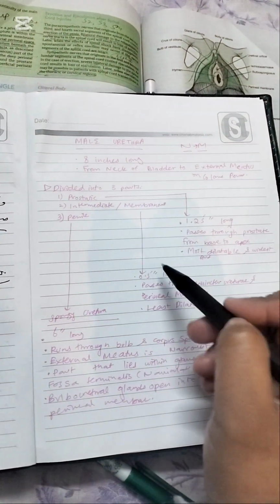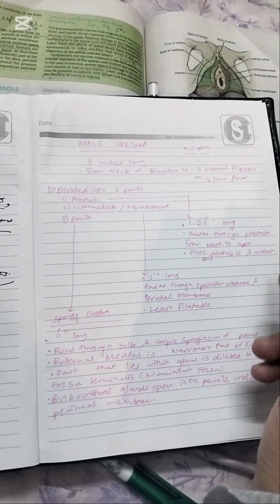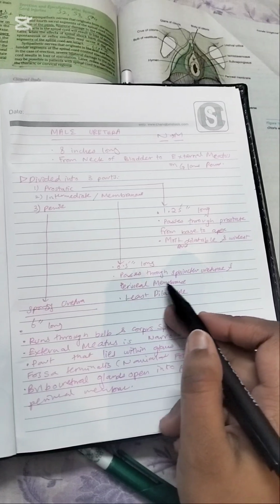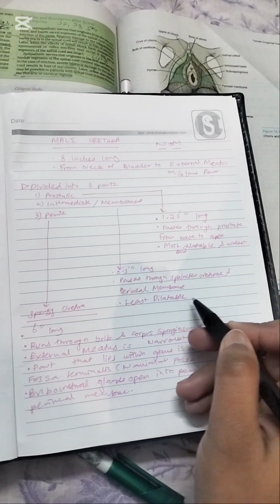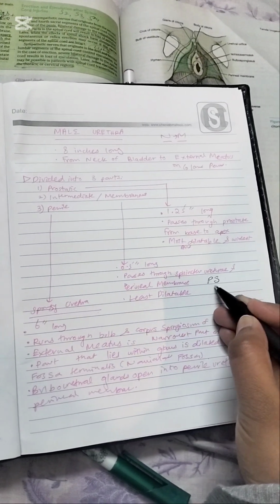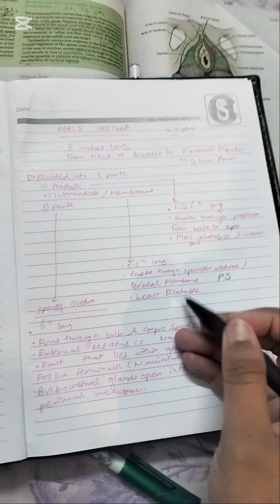Now let's talk about the membranous part, which is only 0.5 inches long. It is going to pass through the sphincter urethrae and the perineal membrane, and it is the least dilatable portion.